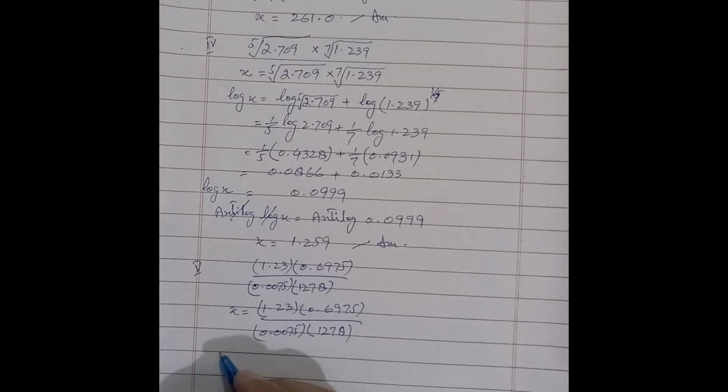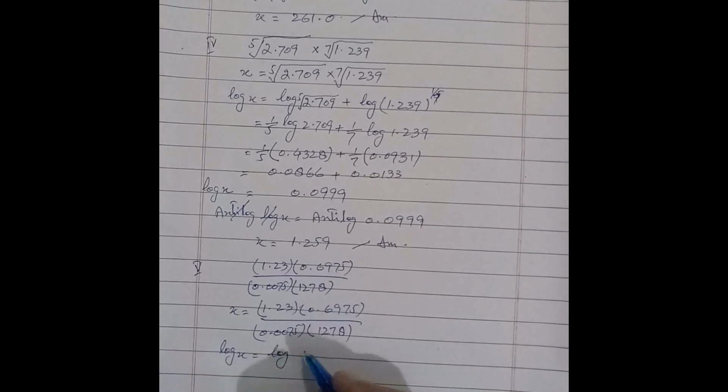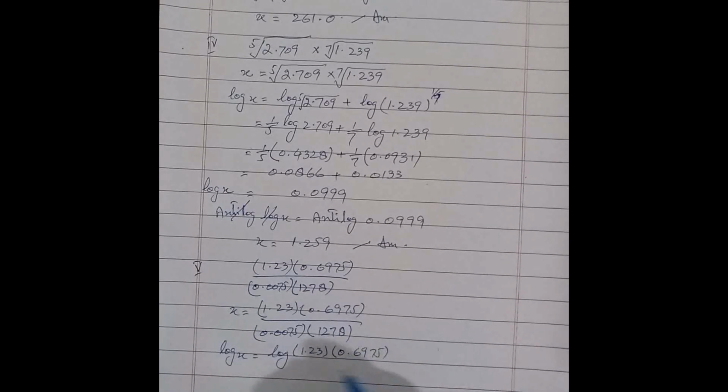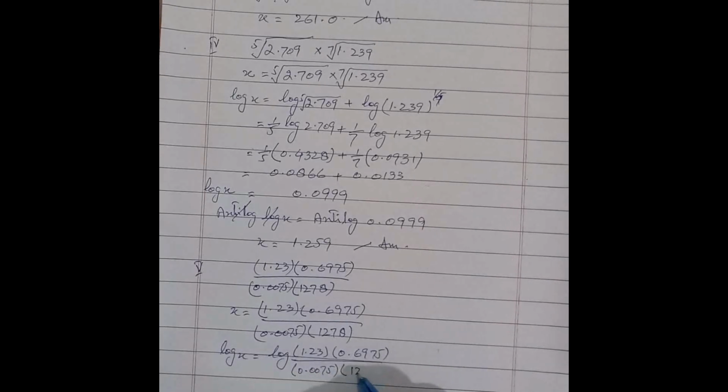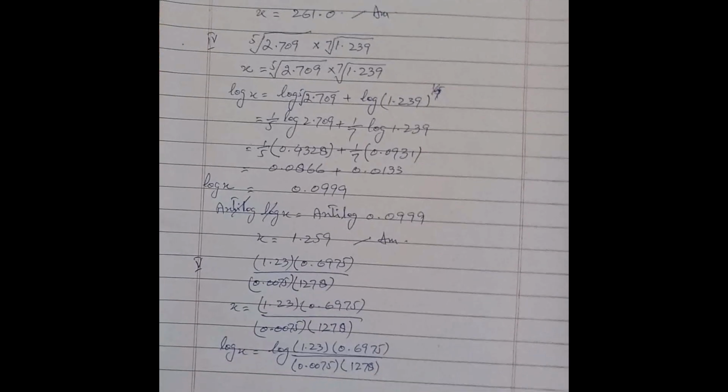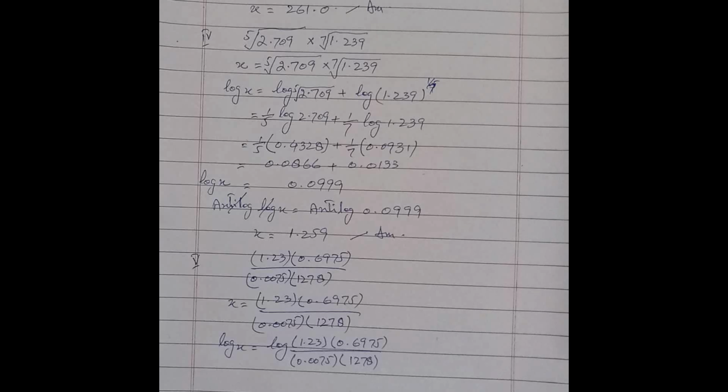I will take logarithm. Log of x is equal to log of 1.23 into 0.6975 over 0.0075 into 1278. After it, we apply the law of logarithm on these values.